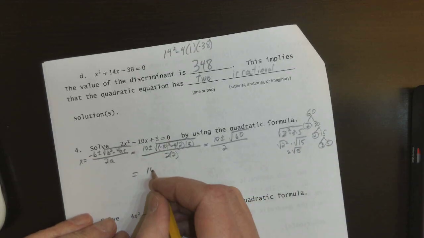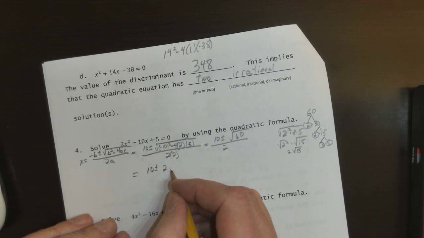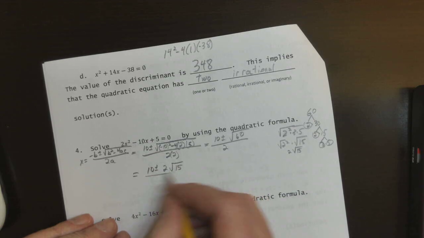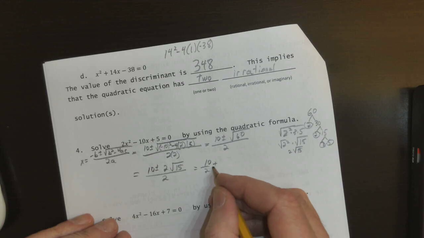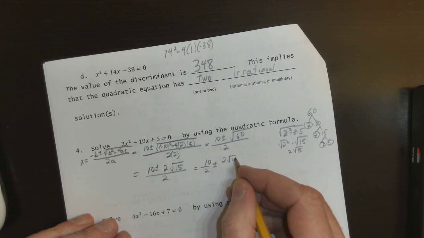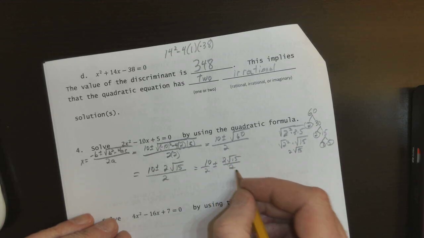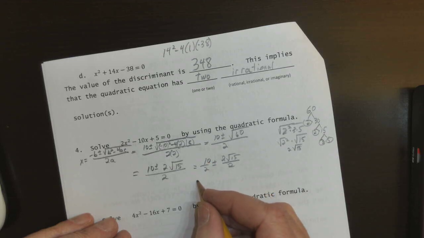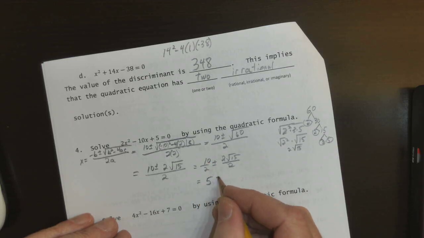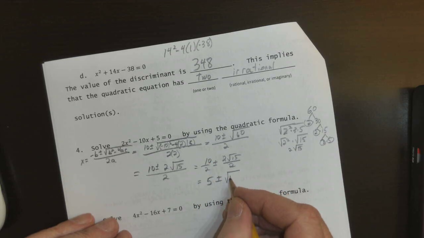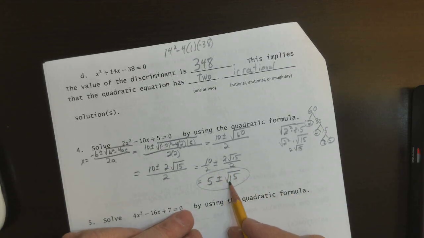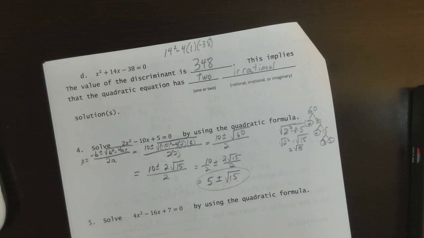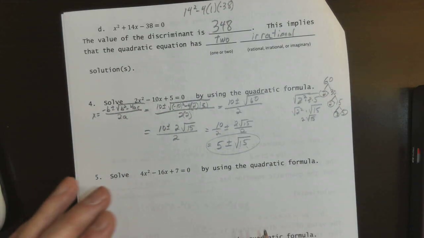So we're looking at 10 plus or minus 2 radical 15 over 2, and I'm going to write that as 10 over 2 plus or minus 2 radical 15 over 2, and those 2's cancel, and 10 divided by 2 is 5. So 5 plus or minus the square root of 15 are my two solutions. 5 plus square root of 15 is one, 5 minus square root of 15 is the other. Those are the exact solutions.